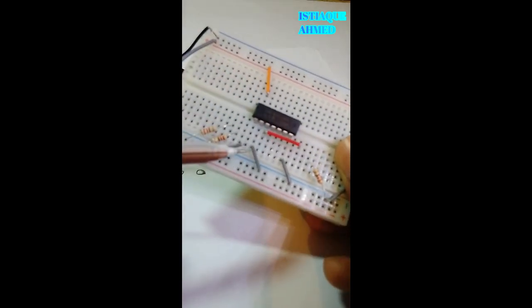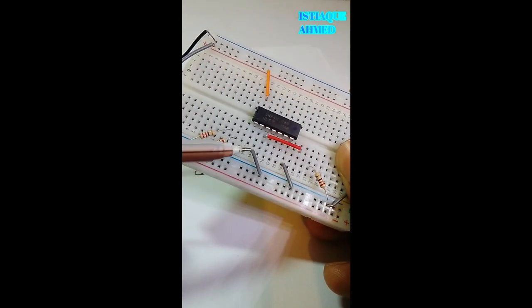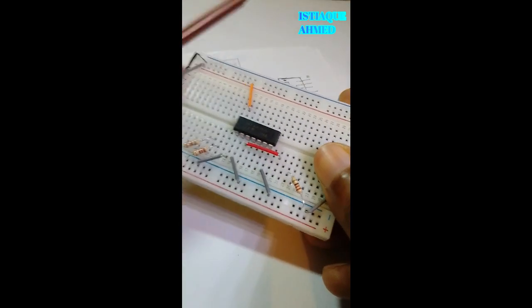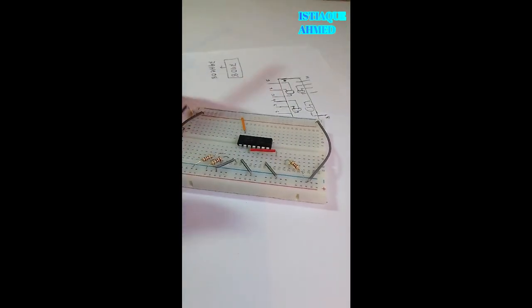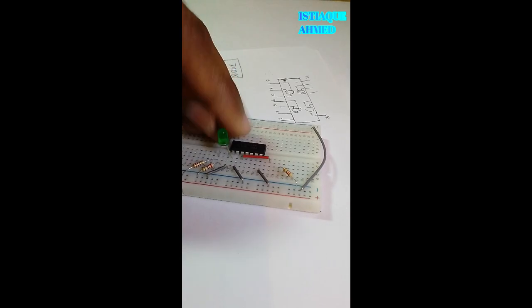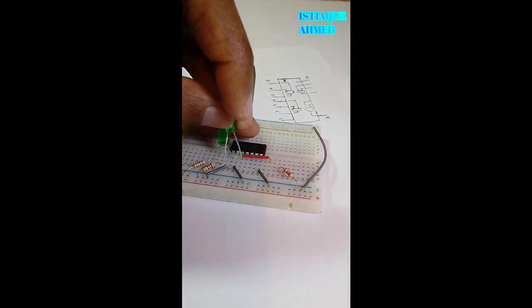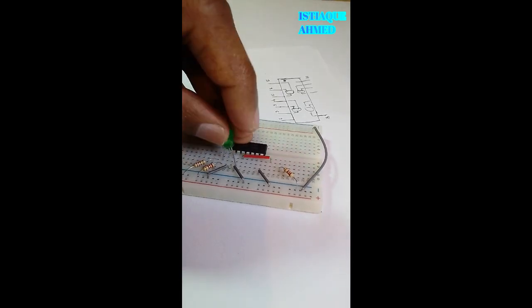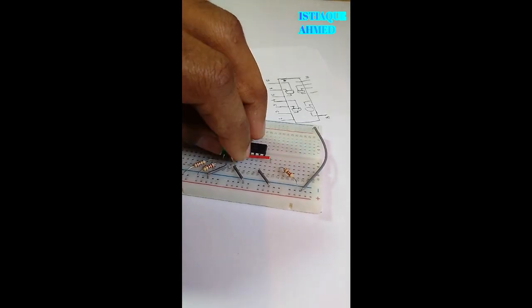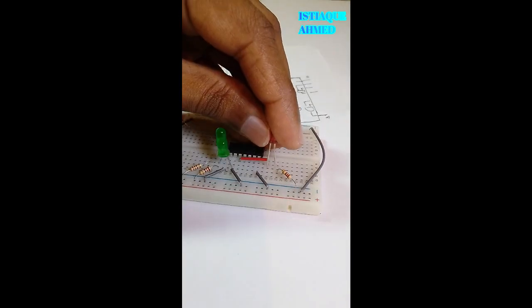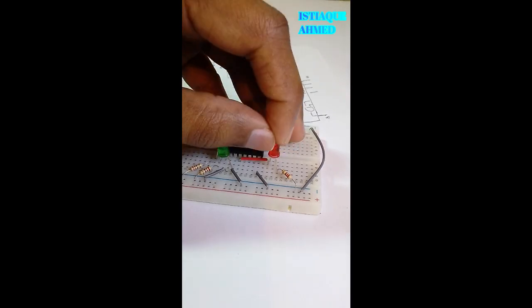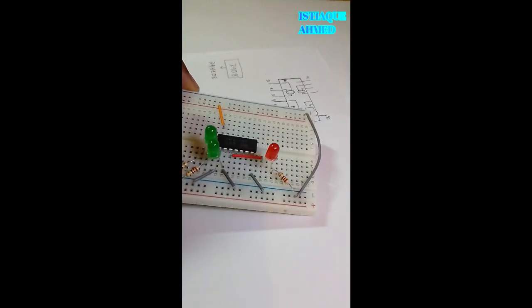Now these resistors are 220 ohms to limit the current for the bulbs. Now we put the bulbs. Here is for pin 1, here is for pin 2. See how I put the bulbs. Here is for the output. Now carefully see the breadboard arrangement.